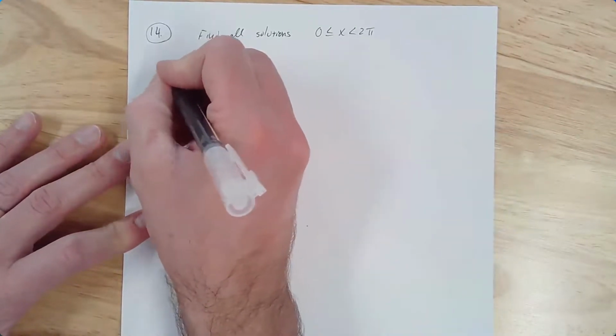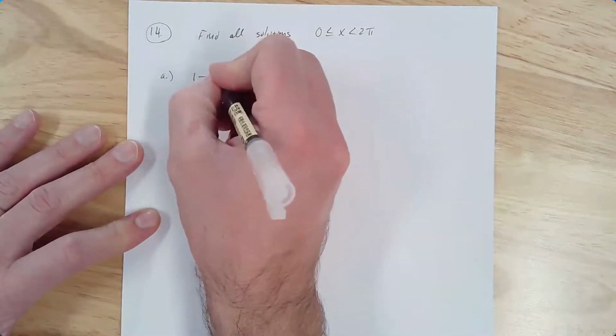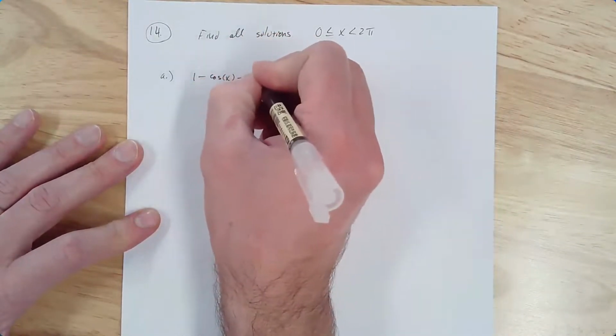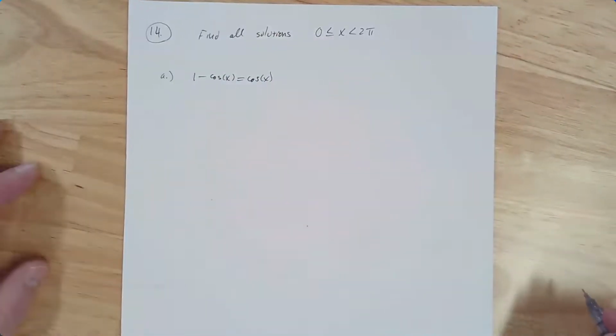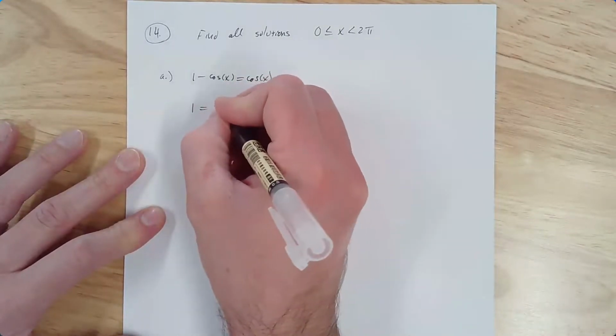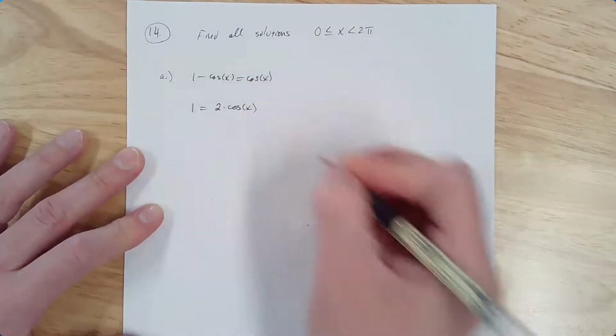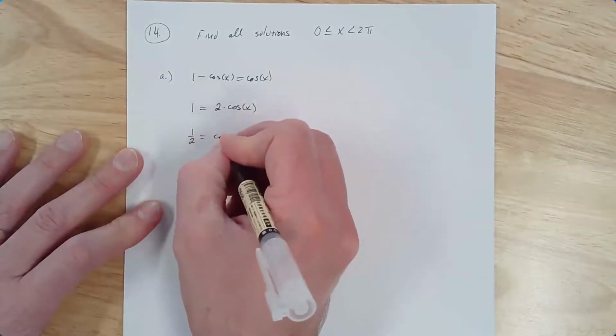So let's look at the first one. We want to find the solutions to 1 minus cosine of x equal to cosine of x. So we should add cosine to both sides. So 1 equals cosine plus cosine, which is 2 times cosine of x. Then we divide both sides by 2. So 1/2 equals cosine of x.